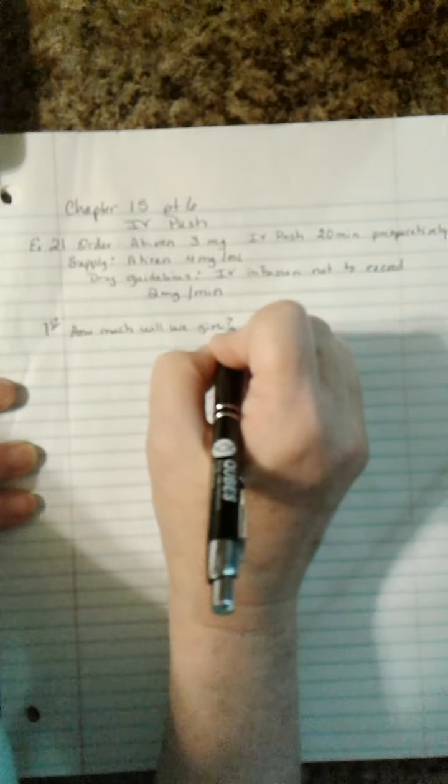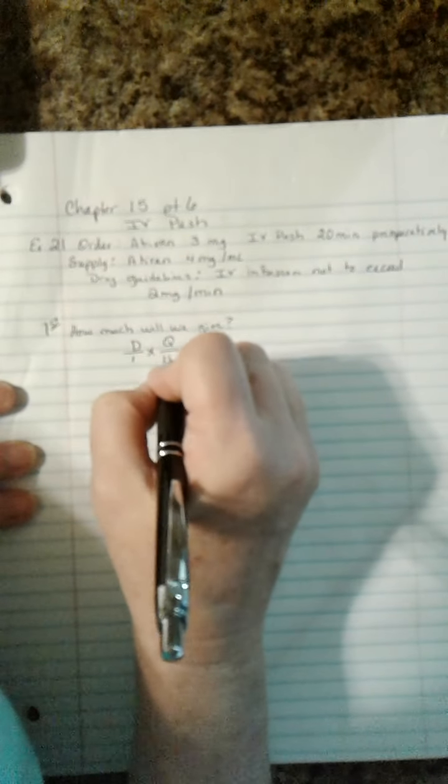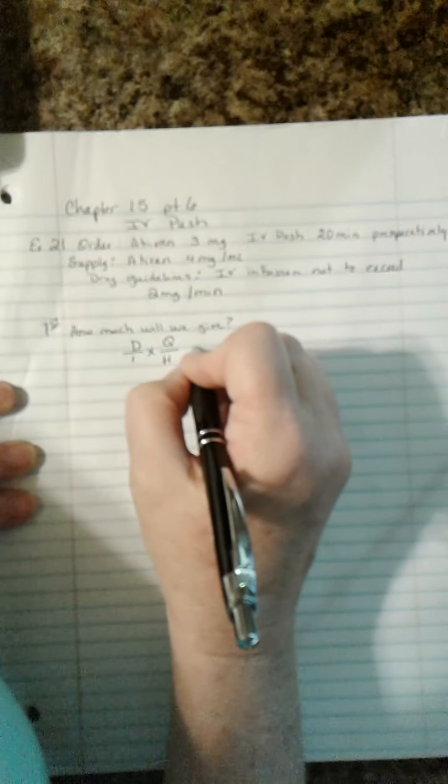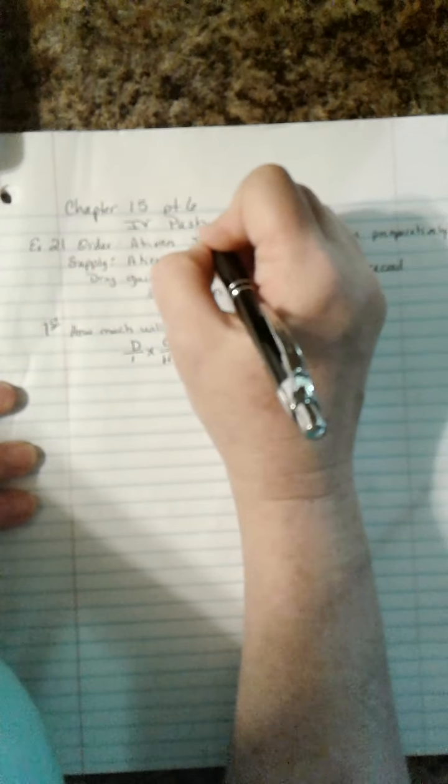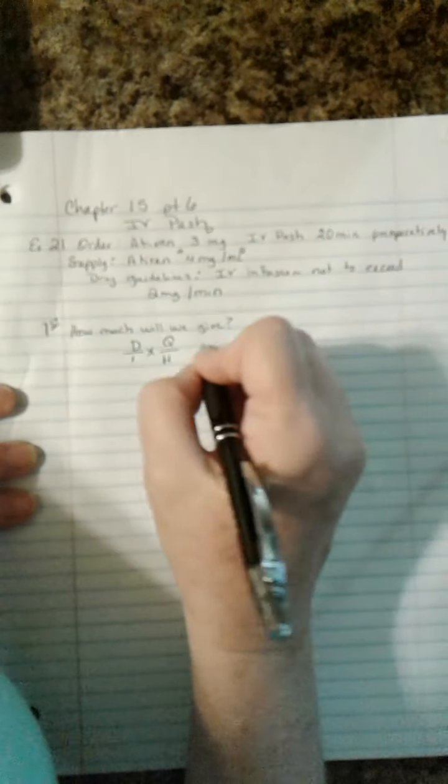So this is our first thing. How much will we give? And this is just like what we've been doing, what we did since chapter 10. We're going to take our doctor's order over 1 times our quantity over what we have on hand. So remember, this is our doctor's orders, the milliliters is our quantity, and what I have is the supply.